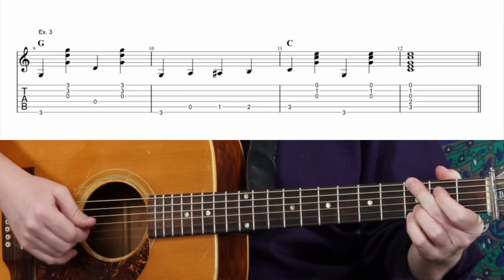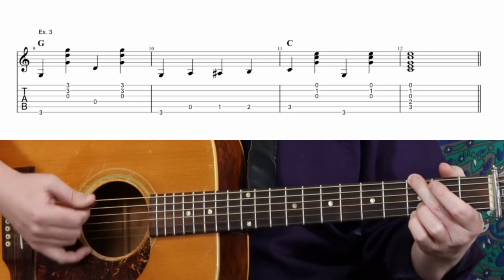Anyhow, we're going to check out another example now. Let's do example number 3 together. So we have one measure of boom chuck, and then we have that hard drive up to the 4. I really like that. I hope you like the sound of that too. Let's try it together, okay? 1, 2, 3, 4.